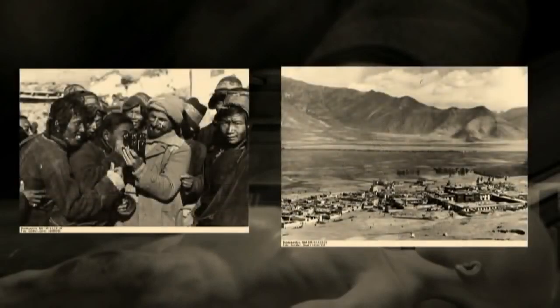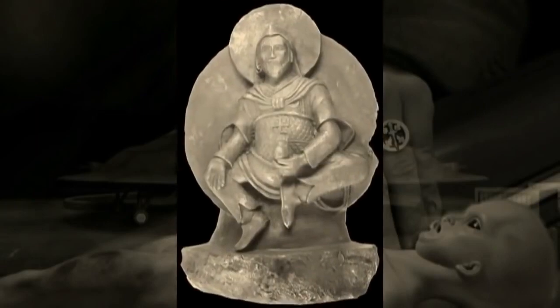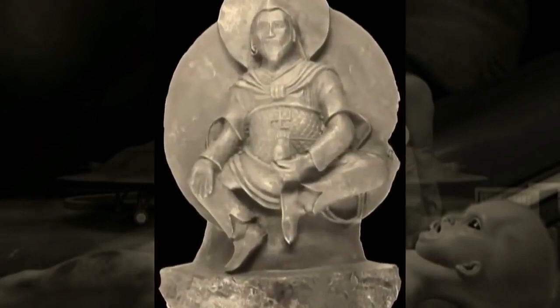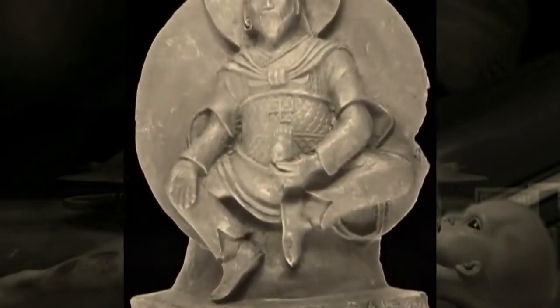Why Antarctica? During the Nazi expeditions to Tibet, they were given access to secret cave systems of the Tibetan monks that had not been seen for centuries. The Tibetans believed the arrival of the Nazis fulfilled their own prophecies that would usher in a new age of enlightenment.